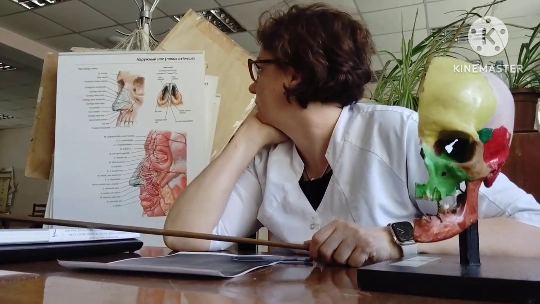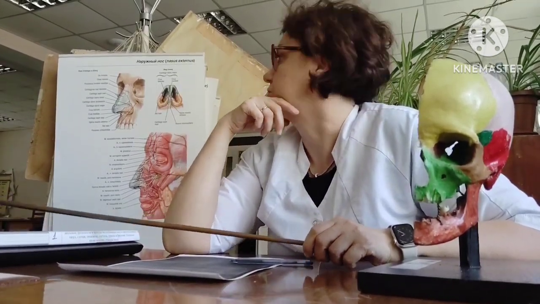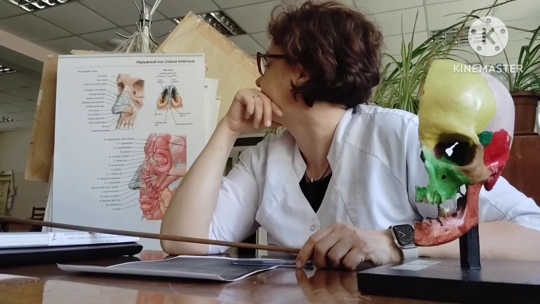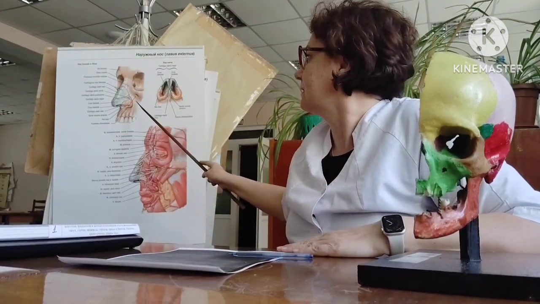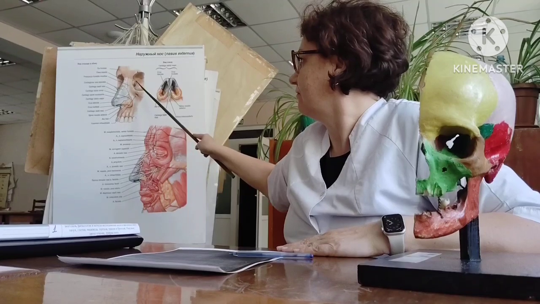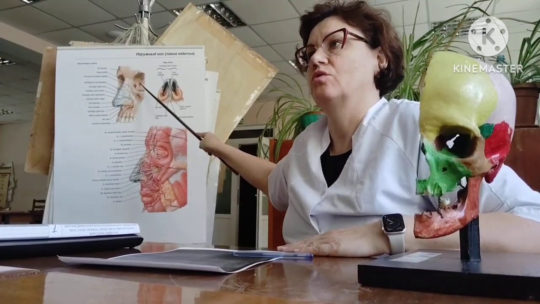So three bones compose the base of the bony part of the external nose. And pay attention that they are very near the bones of the orbit.